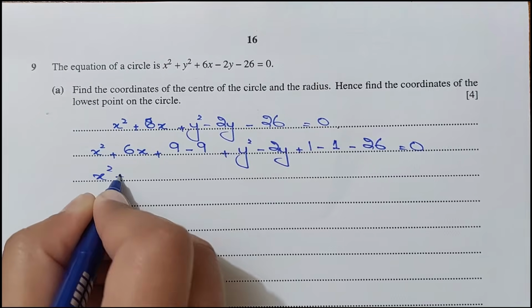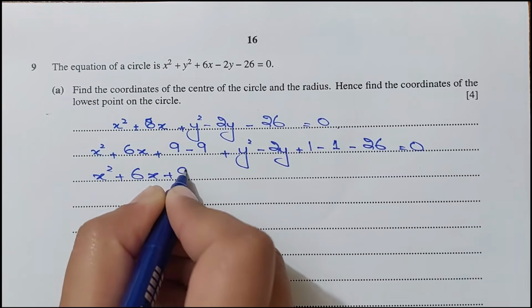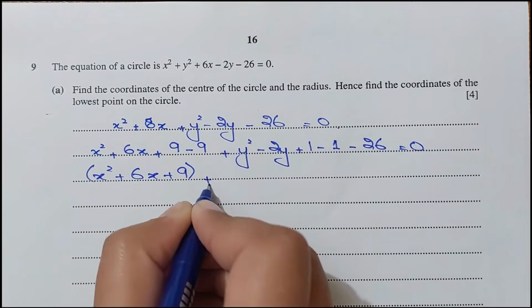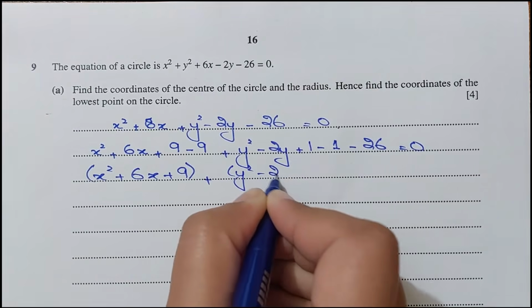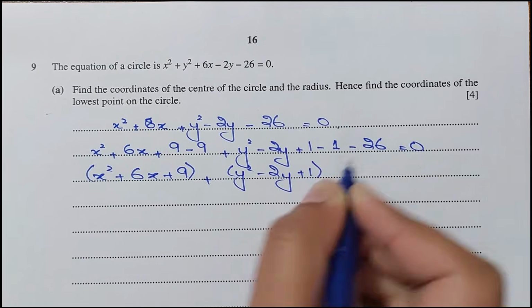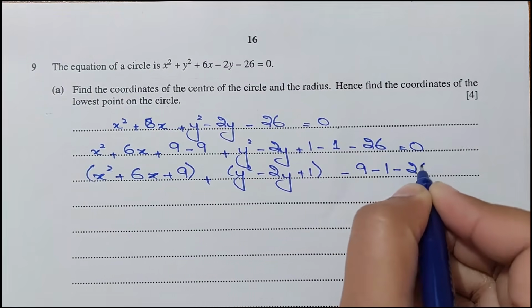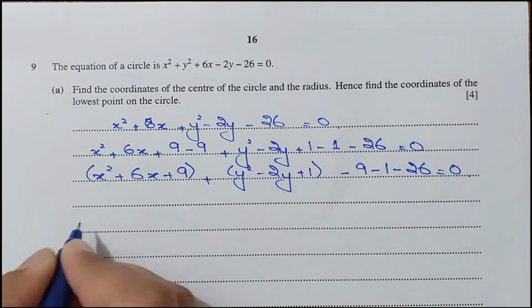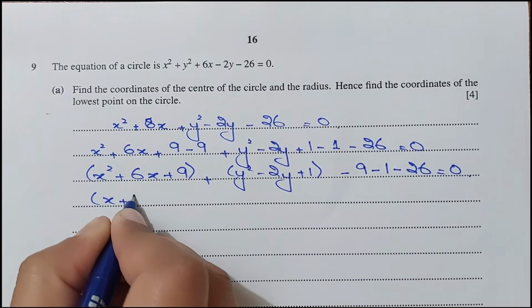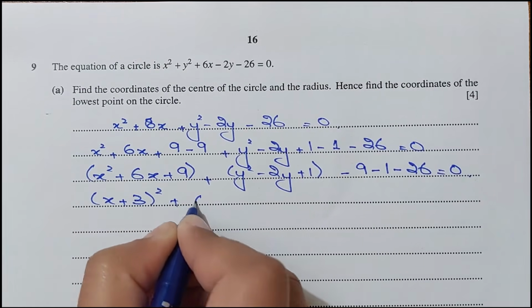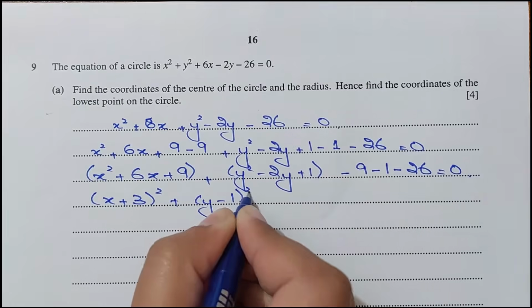x squared plus 6x plus 9, plus y squared minus 2y plus 1, minus 9 minus 1 minus 26, this would be equal to 0. This is x plus 3 whole squared, this is y minus 1 whole squared.